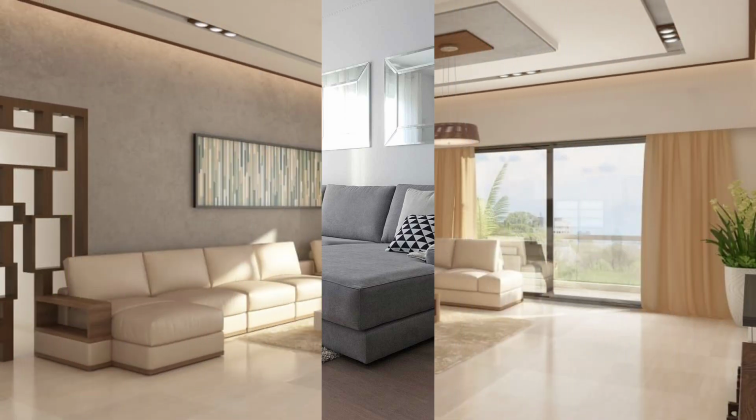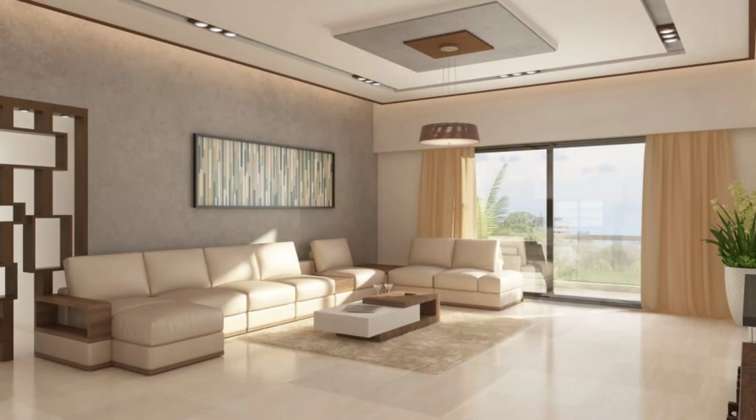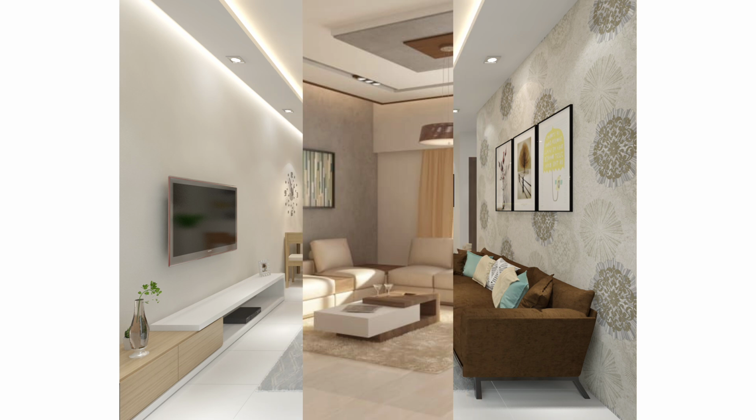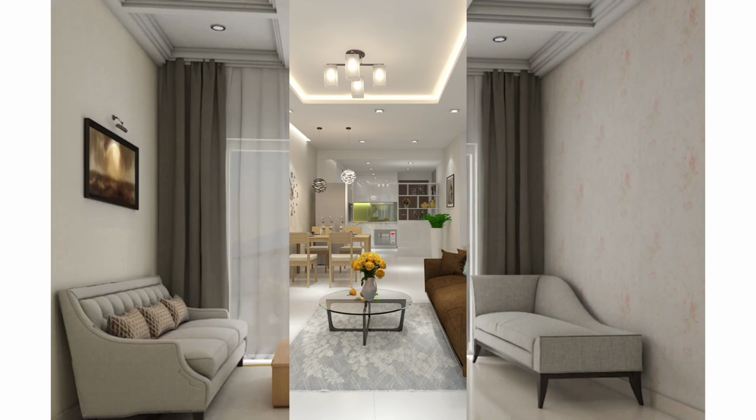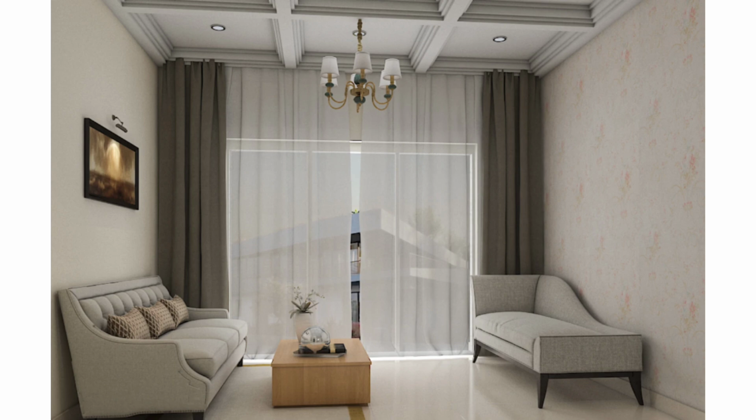Hang a mirror to open up a room. If you want to increase the visual space of your living room, consider adding a mirror. This works especially well for smaller living rooms. If you have a shortage of windows in your living room, use mirrors to open it up. Try situating the mirror across from a window to give the illusion of two windows.